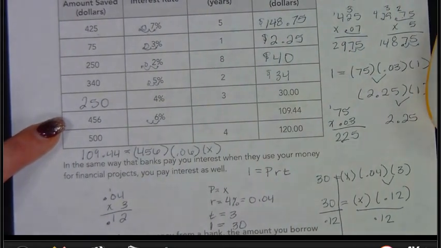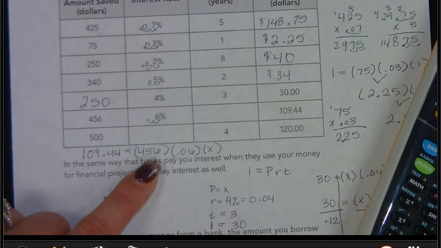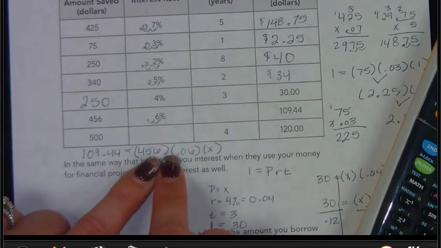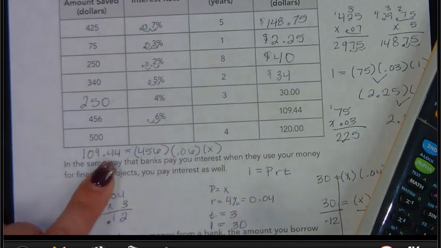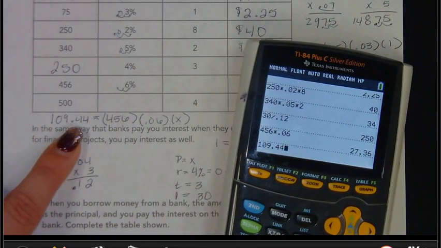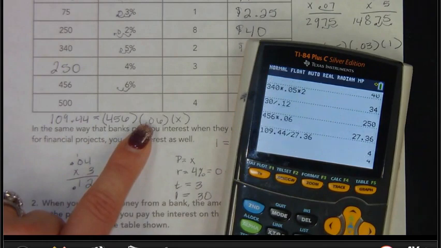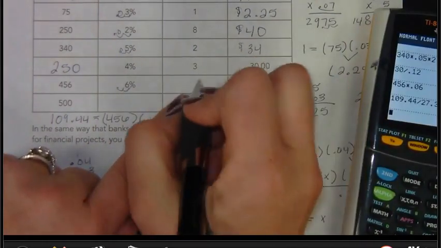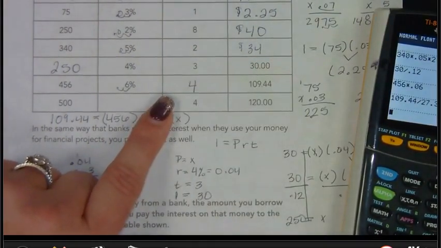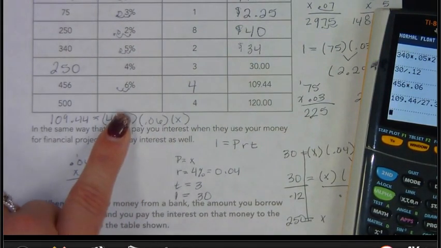If you want, you can do this, but I'm going to go ahead and do this for you. So 456 times 0.06, you should get 27.36. And I'm going to actually show you what I'm doing. I'm doing 109.44 divided by these two numbers multiplied together. And I'm going to get 4. We did this in 4 years. All right, if you want to try, please try the very next one and then come back to the video.